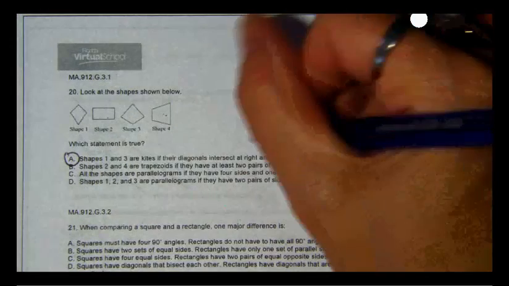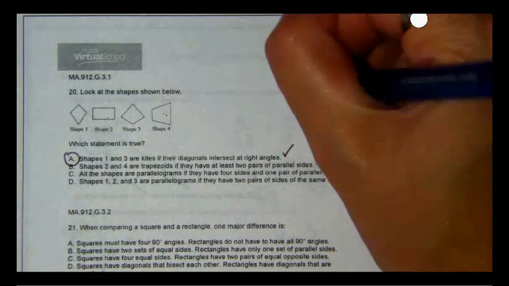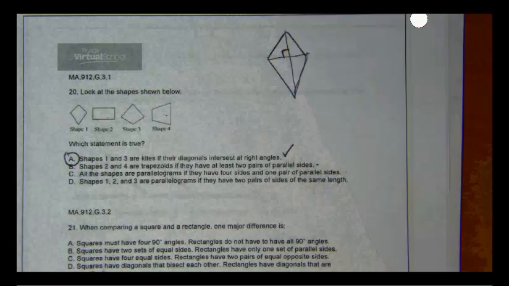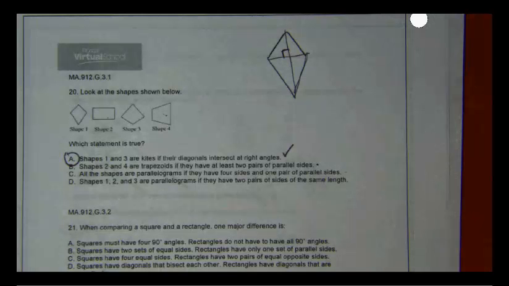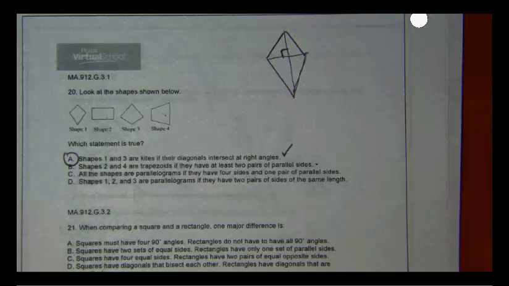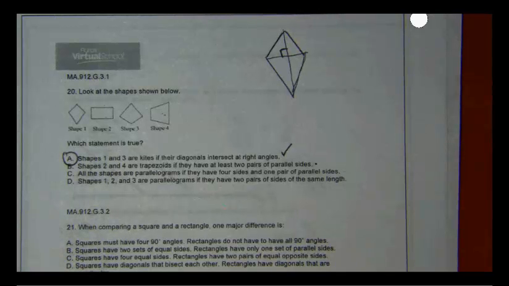And kites have diagonals that intersect at right angles. So you have a kite. These are the diagonals. Those will be right angles. Remember that? Vaguely. 19 and 20 will not be on the final, but they would be on the end of course. This was term A stuff. Okay.